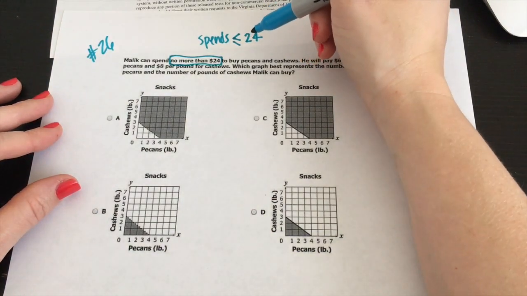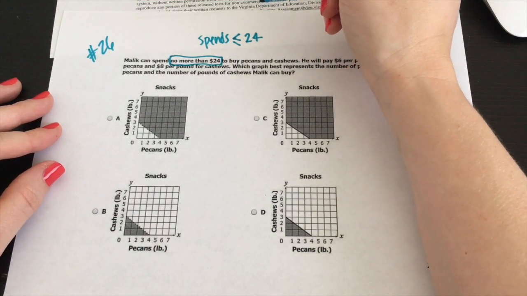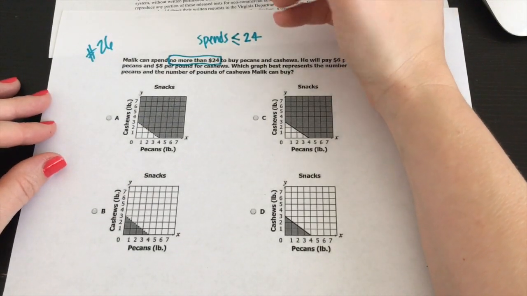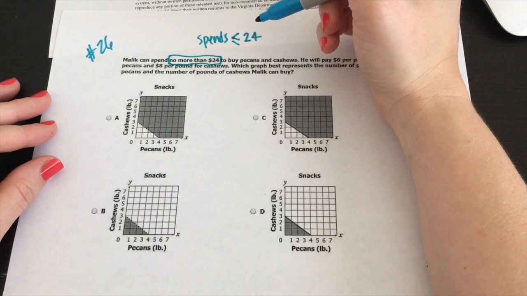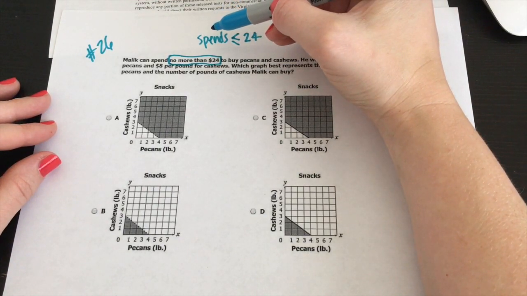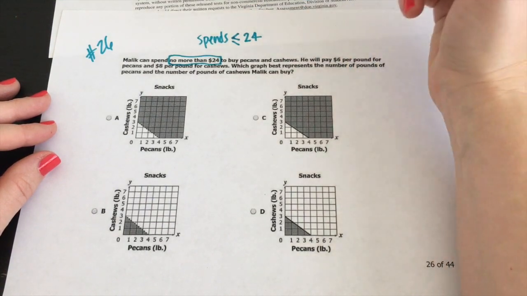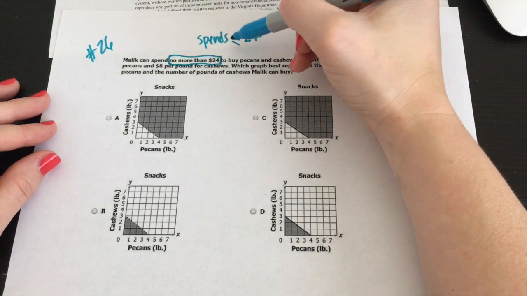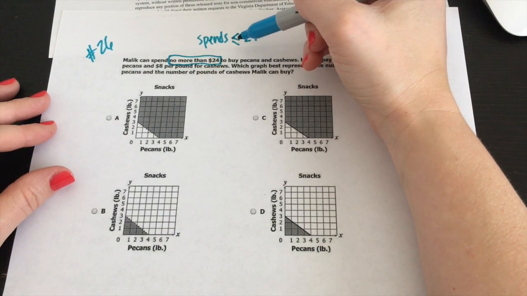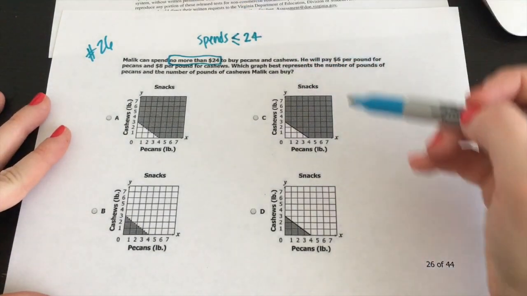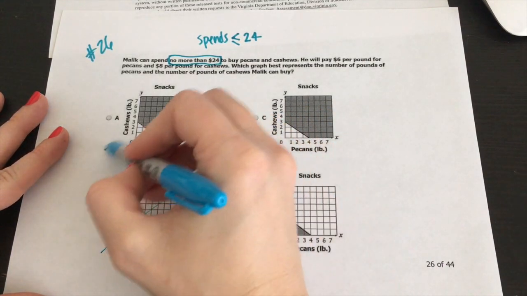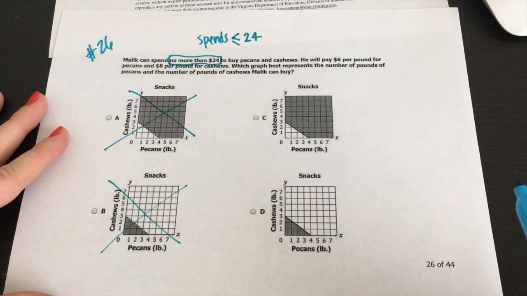And remember the saying, and I don't know if you guys were told this or not, but what I was taught whenever I learned inequalities was Pac-Man eats the greater number. So 24 is larger than how much he can spend, so it's going to face that way. Now, with inequalities, if it's a greater than or equal to or less than or equal to, your line is going to be solid. So both of these have a solid line, so we can instantly eliminate these two as options, right?